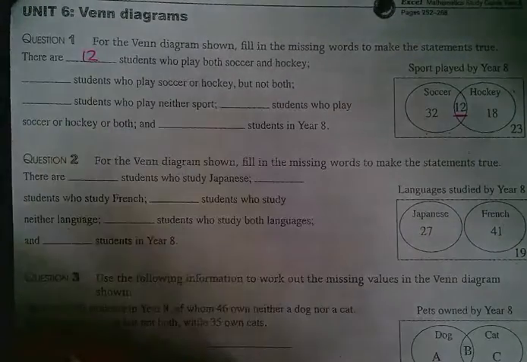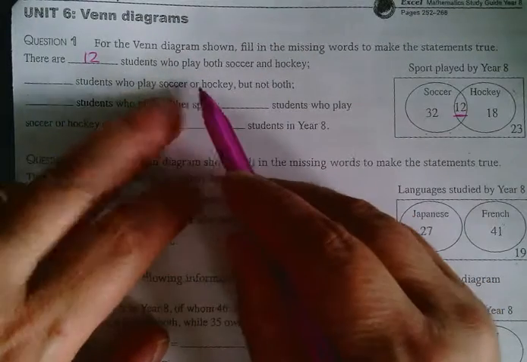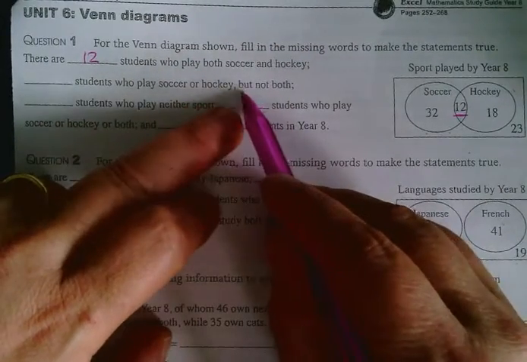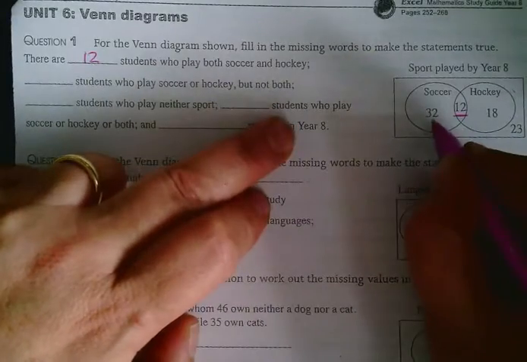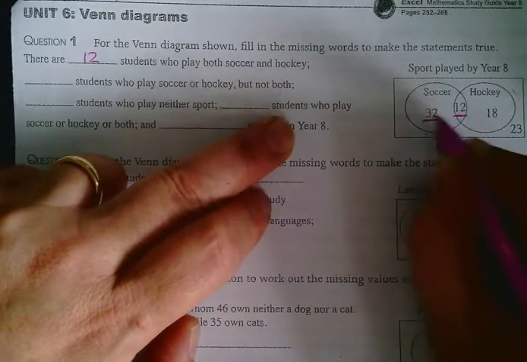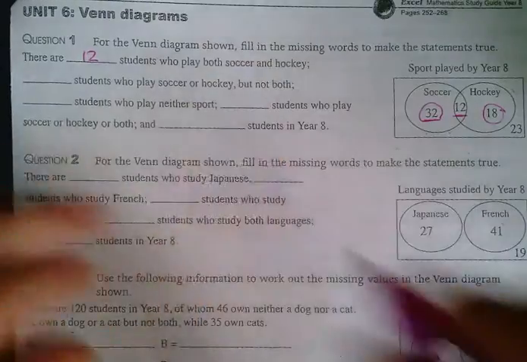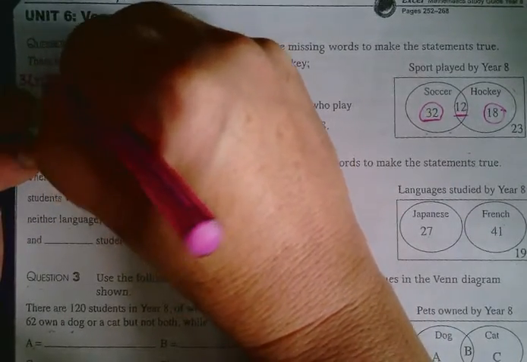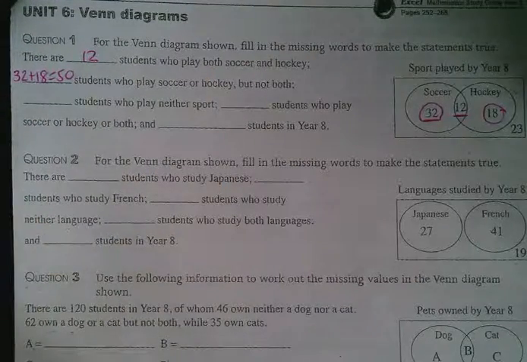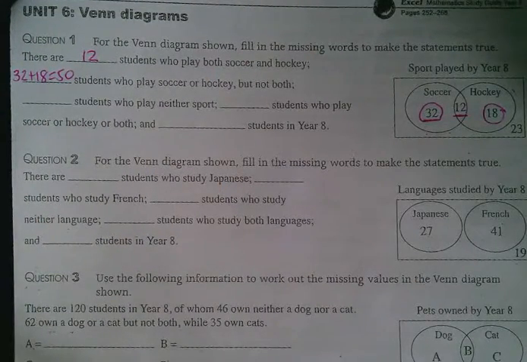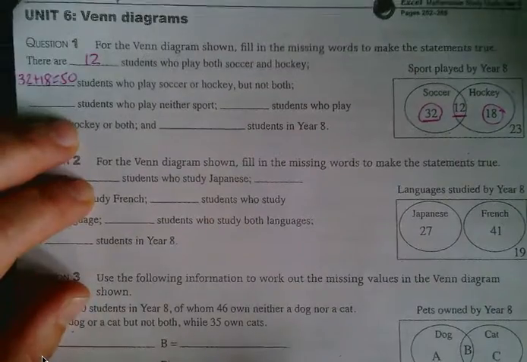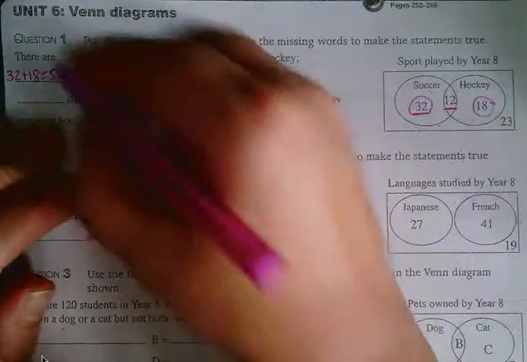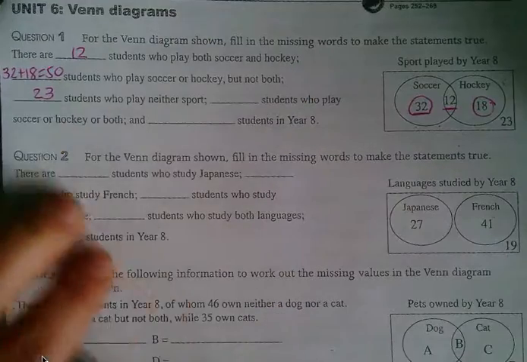How many students play soccer or hockey but not both? So I've got those 32 and these 18. So 32 plus 18 is 50. Play soccer or hockey but not both. How many students play neither sport? 23. It's the ones that are out of the circle, 23.